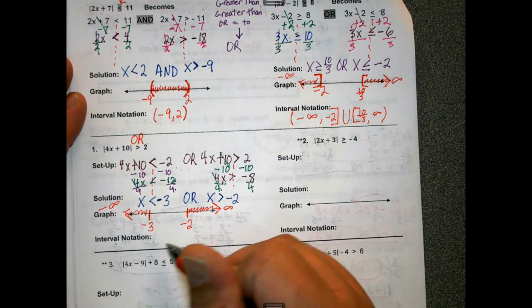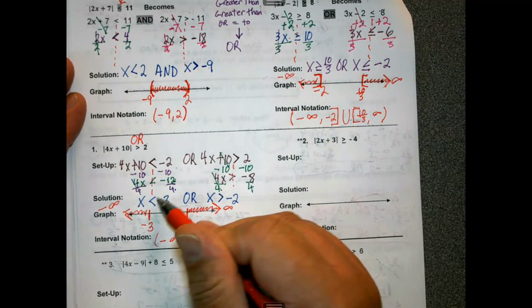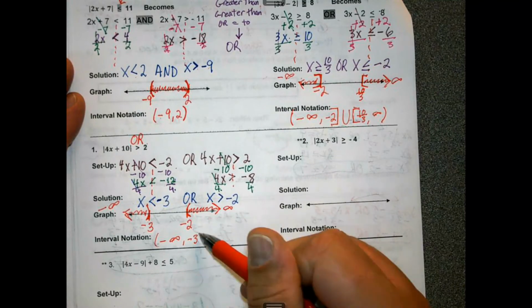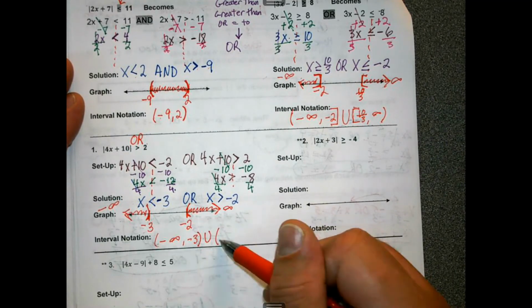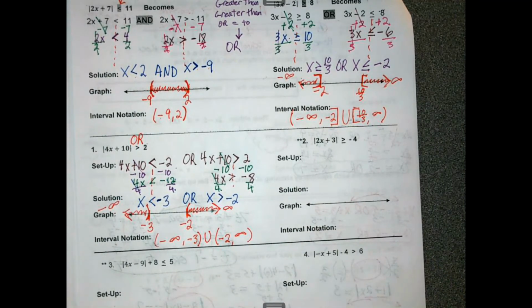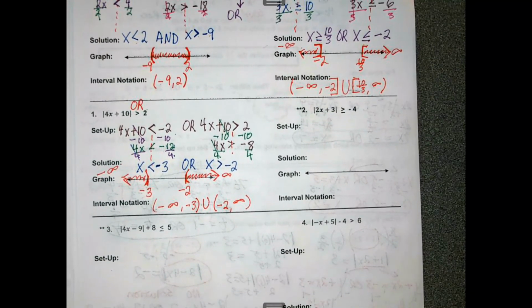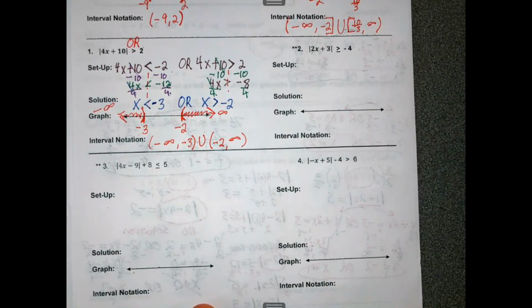My interval notation, negative infinity to -3. Oh, it's parentheses, right? There's no equal sign here or there. So that's parenthesis. Union, parenthesis, -2. And infinity always gets parentheses. So that one we did from the very beginning to the very end. Any questions on that?